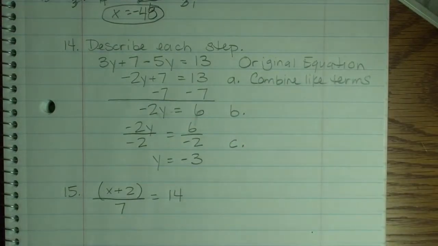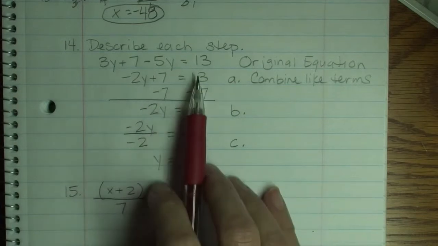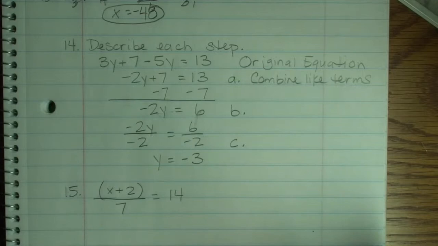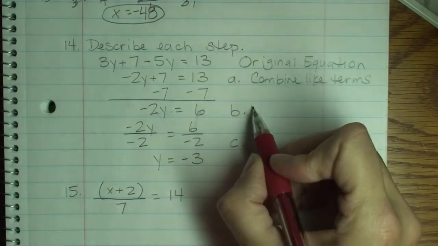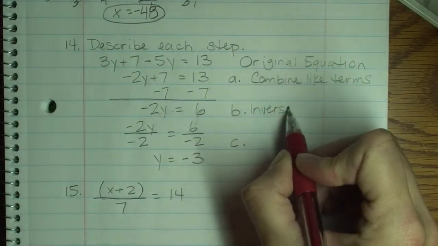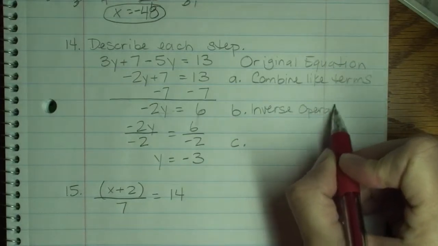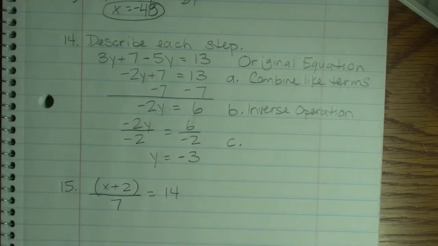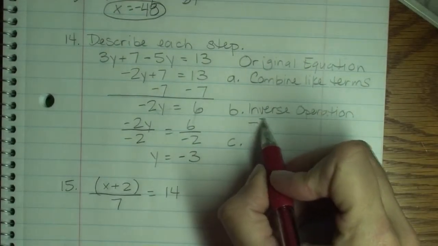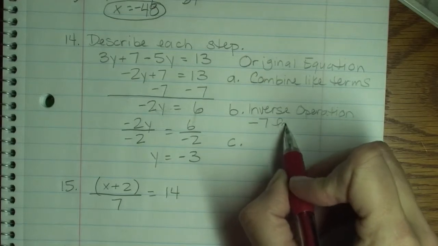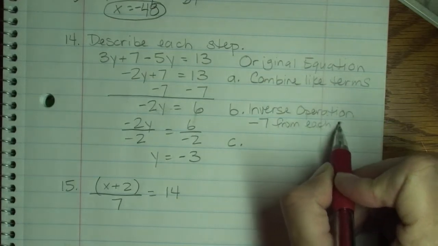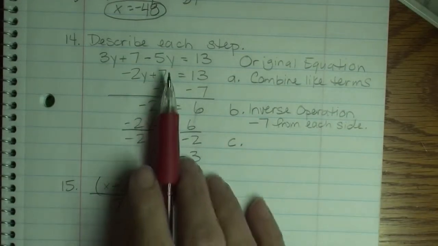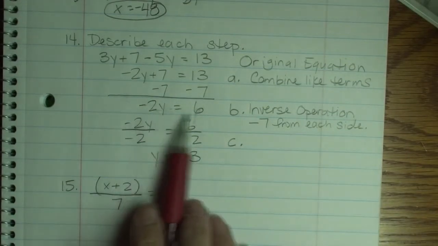So that's the reason. The next thing happening is they subtracted 7 from both sides. So we can say subtract 7 from both sides, but it's also an inverse operation. And I'm going to write that because I need you guys to remember that we are doing this because it's the opposite of what is happening. Inverse operation, subtract 7 from each side. And then, after we subtract 7, we get negative 2y equals 6.